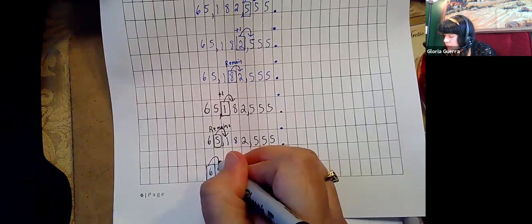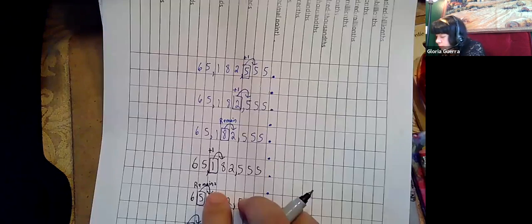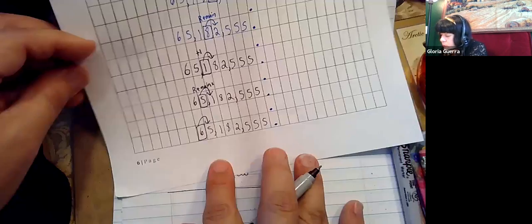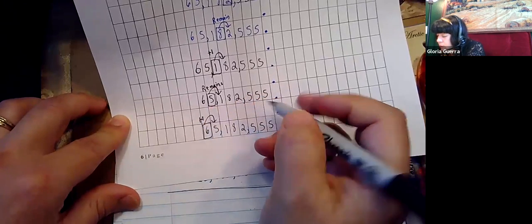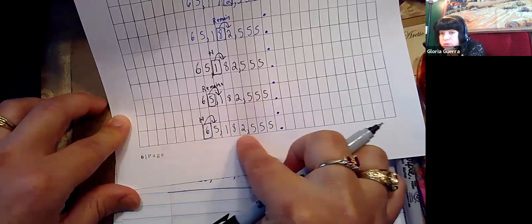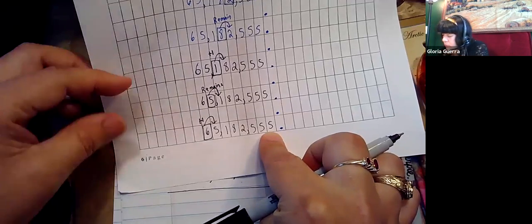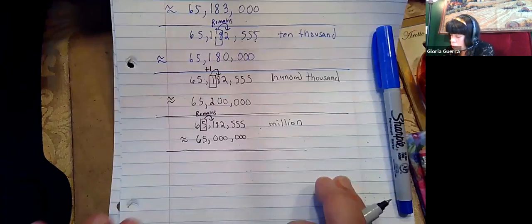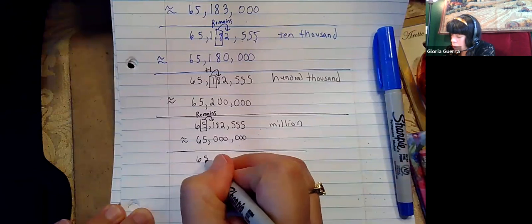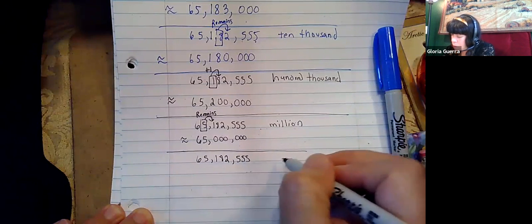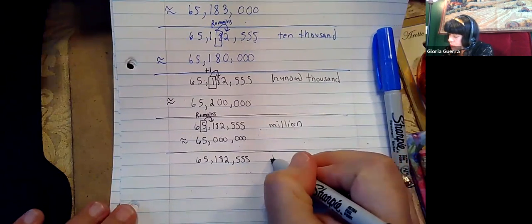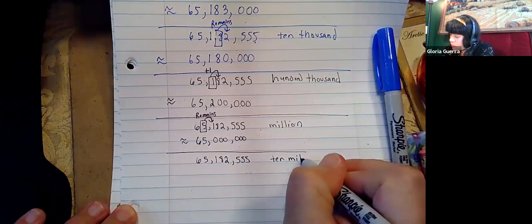Then you look at the neighbor. Is that neighbor 5 or more? Yes, it is. You're going to add 1 to that box digit, and then these digits thereafter become zeros. Okay. There's 10 million.